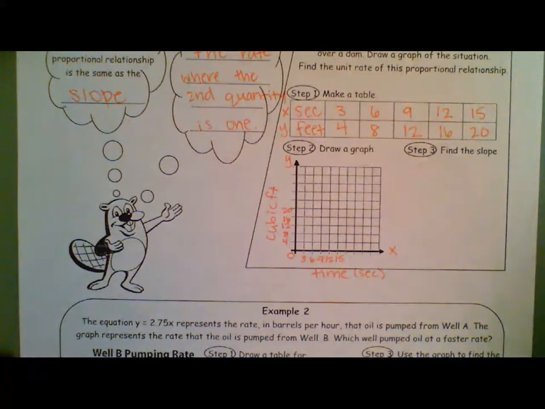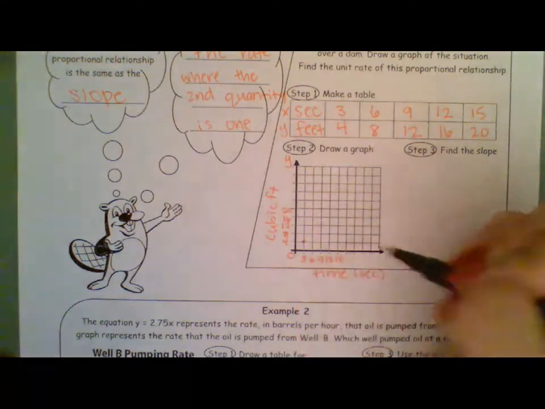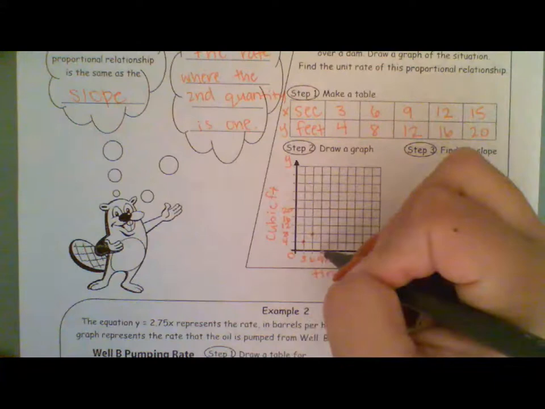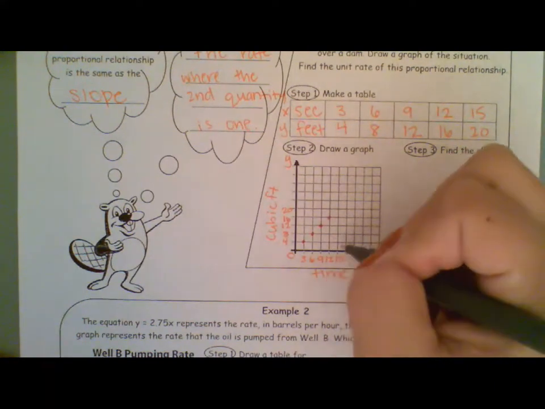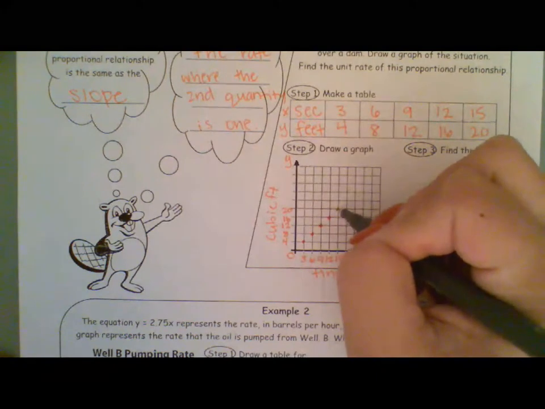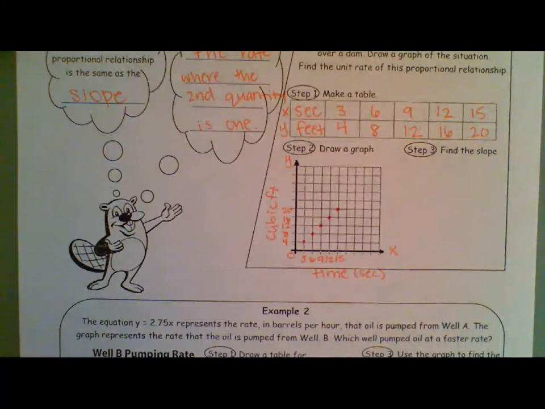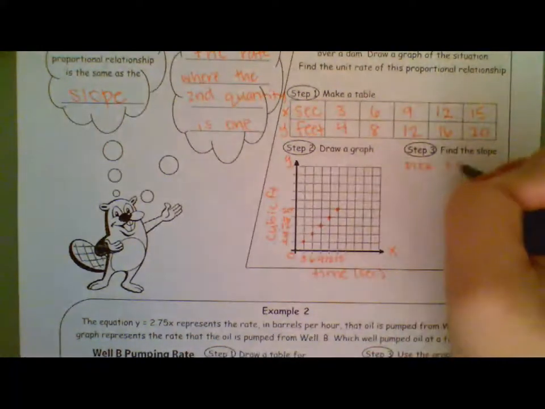So remember, when you're graphing points, you always do the x first. So we're going to go 3, 4. Then we're going to go 6, 8, 9, 12. 12 is 16. 15 is 20. And then it says find the slope. So you can pick any 2 points.